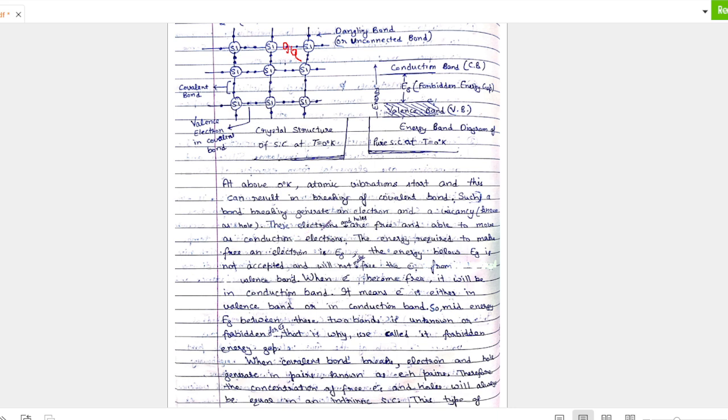So as these electrons and holes are free and able to move, the energy required to make free an electron is Eg. The minimum amount of temperature or energy by any means is Eg, so that it breaks the bond or can eject the electron from the bond. An energy less than Eg will not make the electron free from the valence band.